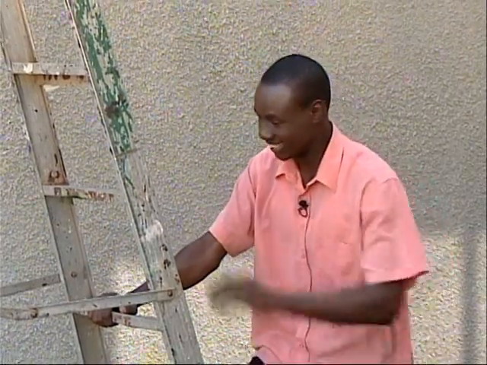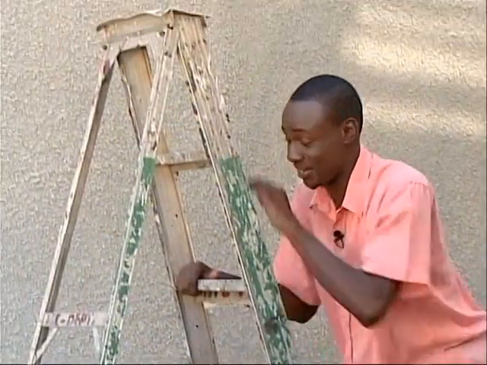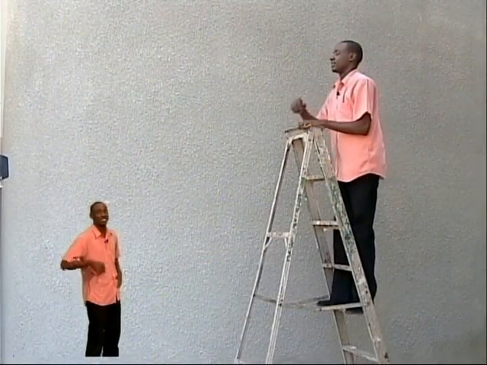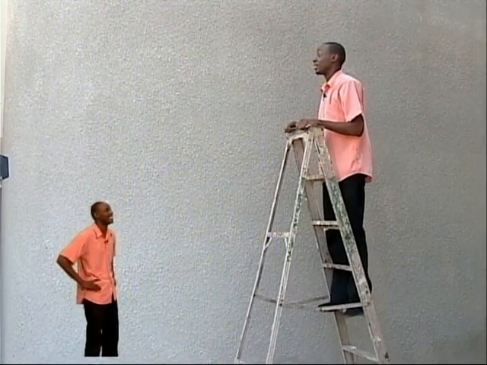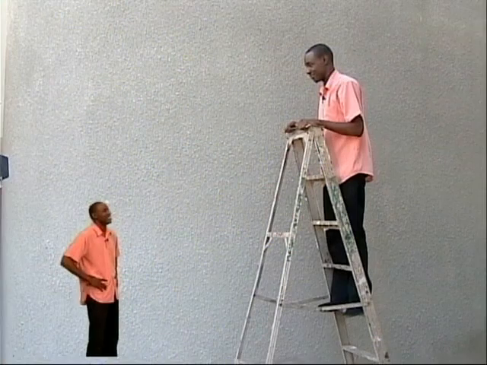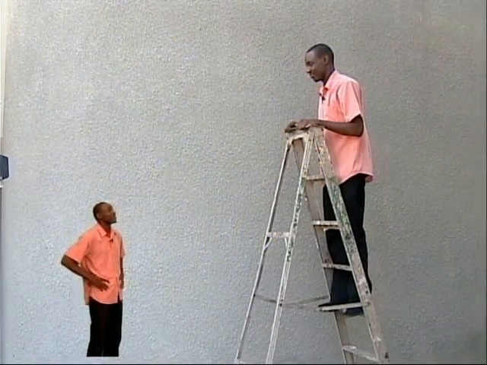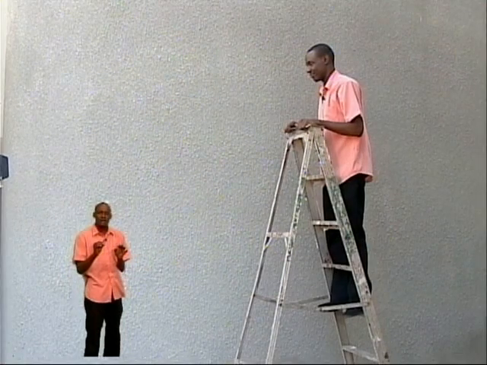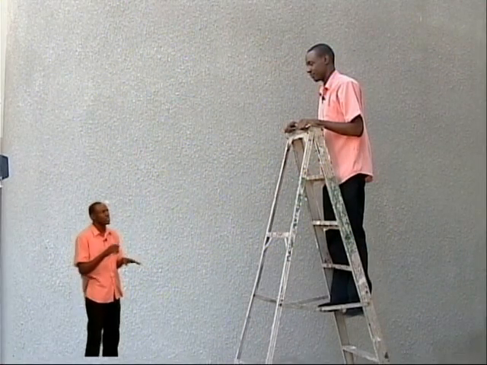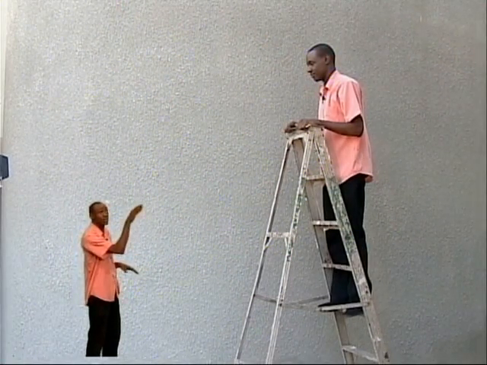Here's what I'm going to do. I'm going to climb onto this ladder here, and I'm going to stay here on the ground. So when I'm looking down, I'm looking at him. And I'm looking up when I look at him. And since my perspective is lower, it puts me at an angle of elevation.